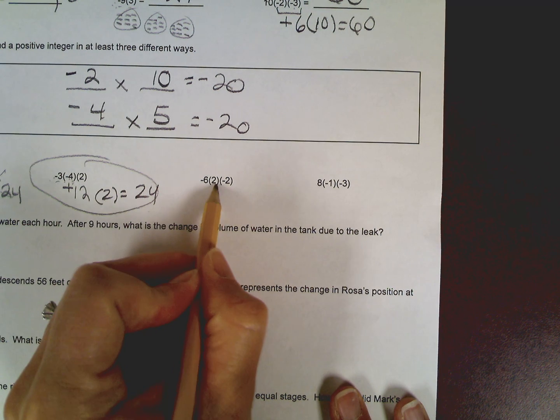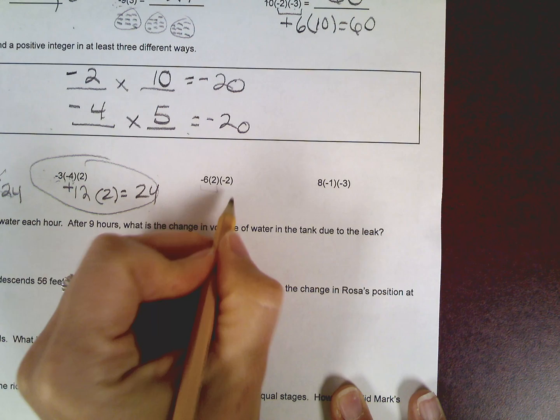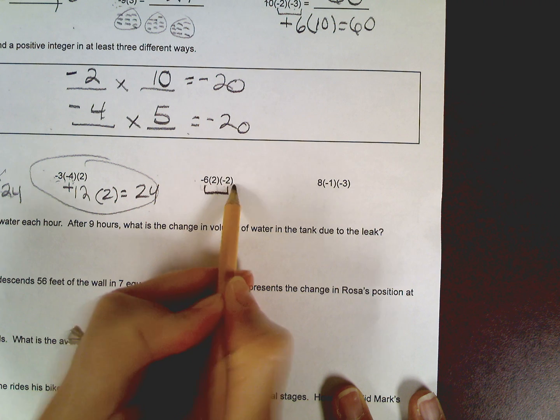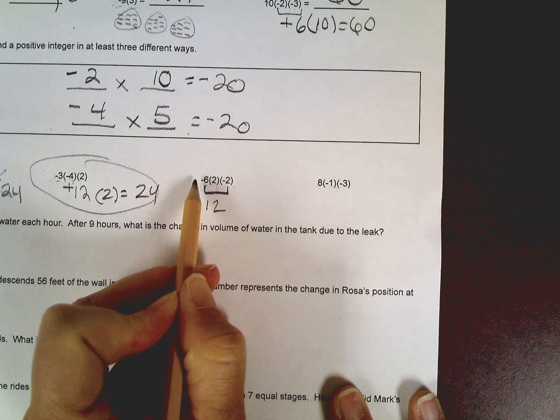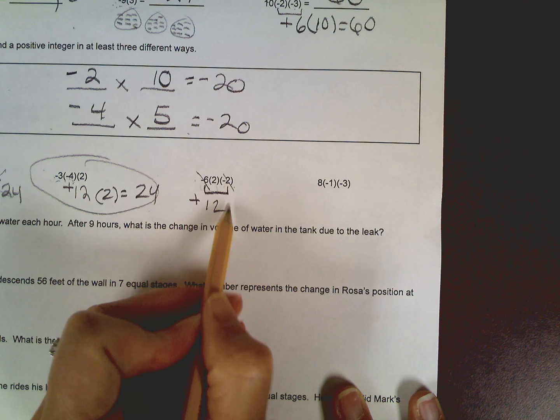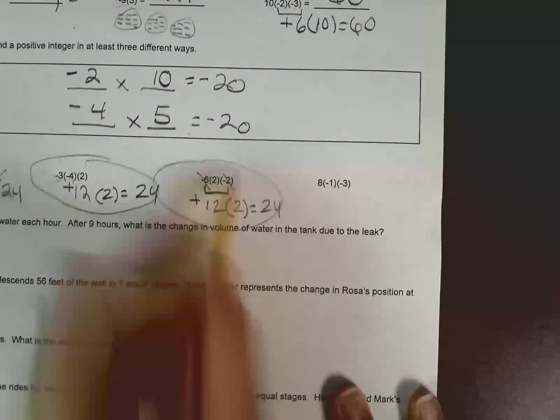So negative 6 times 2. So again, I could just go left to right, or I could, because of the commutative property, kind of jump around and say, well, negative 6 times negative 2 is 12. And a negative times a negative is a positive. So I use those 2 numbers. And then 12 times 2 is 24. So that one works as well.